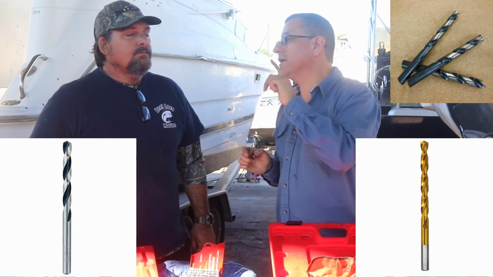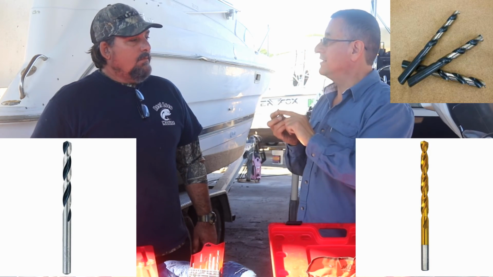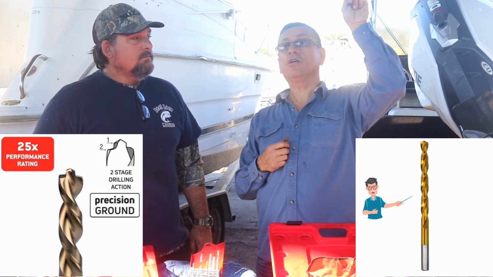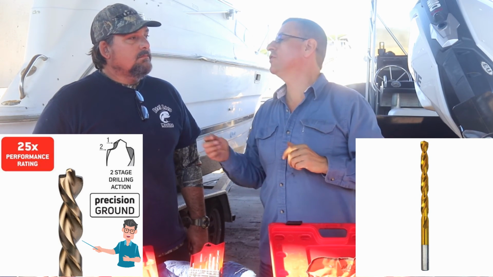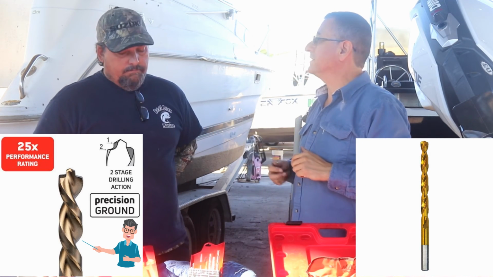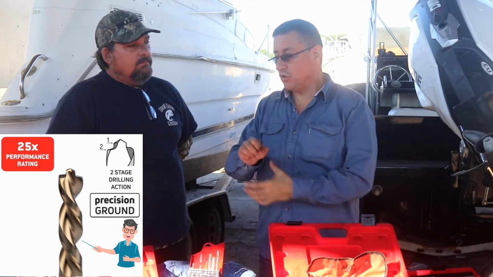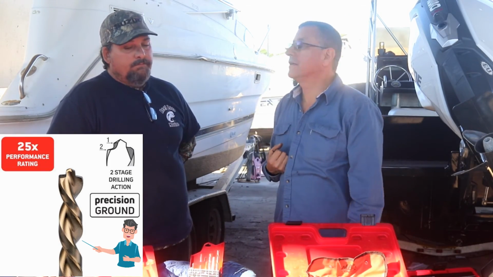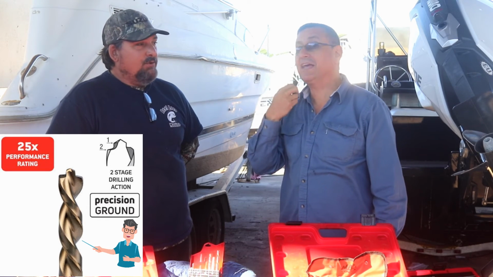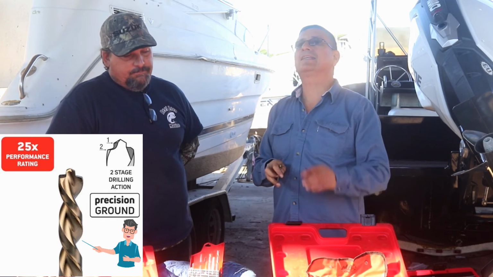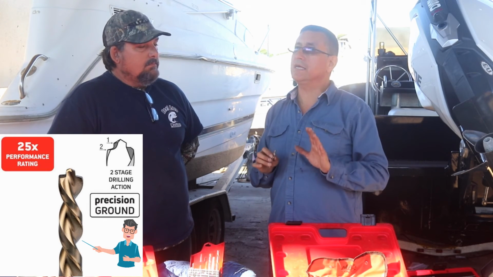Another difference is in the point. This one is for metals, and the other one with that point is for wood and plastic. Never use those drill bits in metals because you can break your hand. It'll twist your wrist. Be careful with that. That's dangerous. The selection of the drill bits is critical.